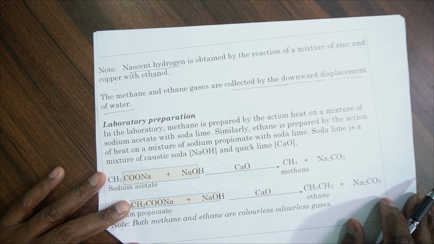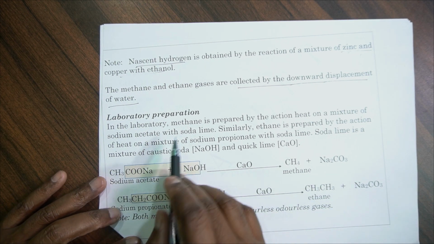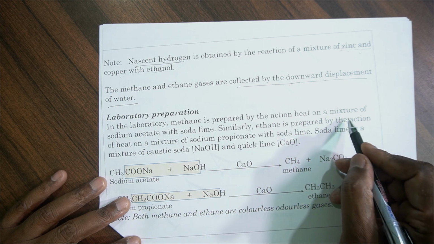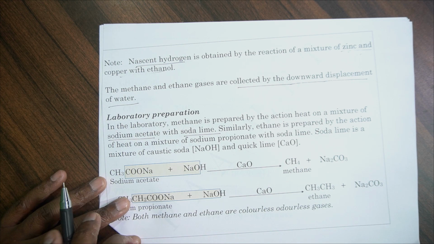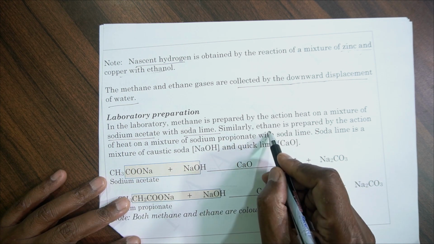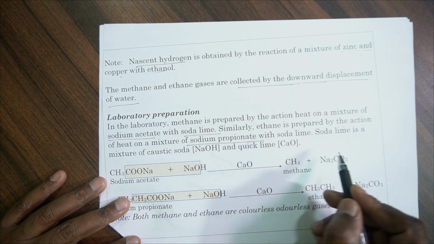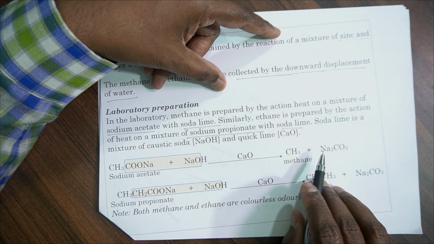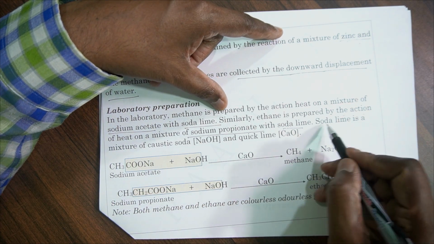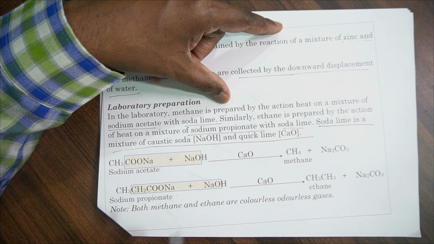Then the laboratory method: how do we prepare it in the laboratory? In the laboratory, methane is prepared by the action of heat on a mixture of sodium acetate and soda lime. This will give methane. Ethane is obtained by action of heat on the mixture of sodium propanoate and soda lime. Propionate and propanoate are the same, right? And what is soda lime? Soda lime is a mixture of caustic soda, that is NaOH, and quicklime.